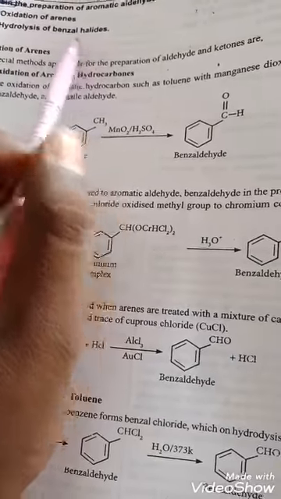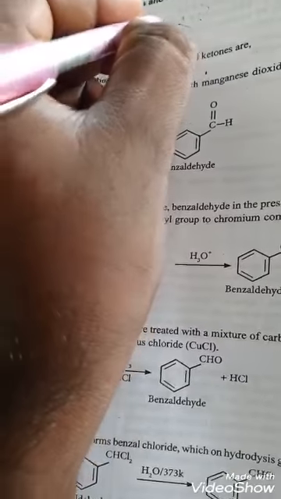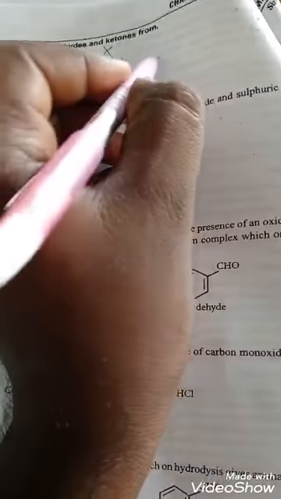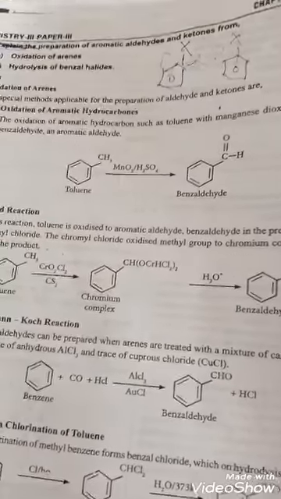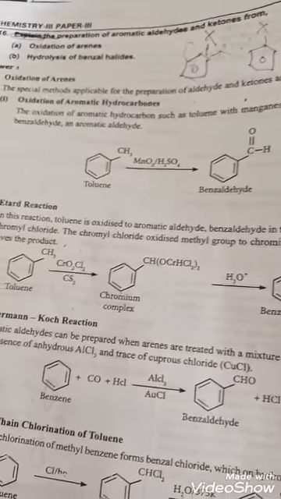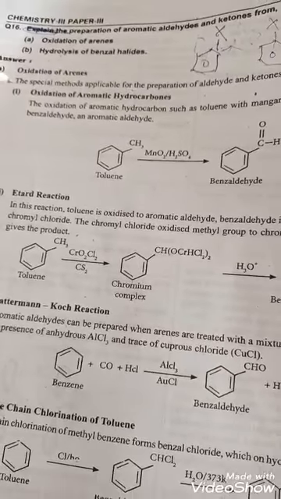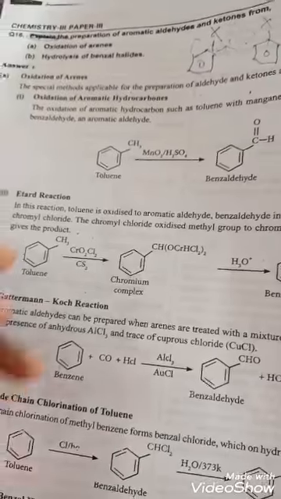Hydrolysis of benzyl halides means a benzene structure, as you know, containing a halide group. That is called a benzyl halide. So we are discussing the preparation of aromatic aldehydes and ketones from oxidation of arenes and hydrolysis of benzyl halides. First, oxidation of arenes.